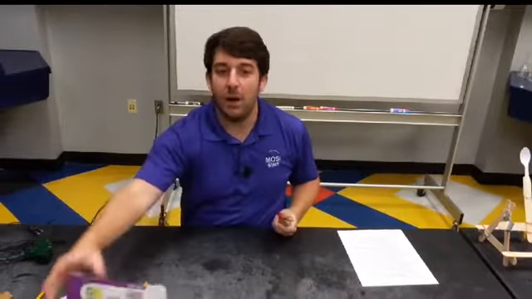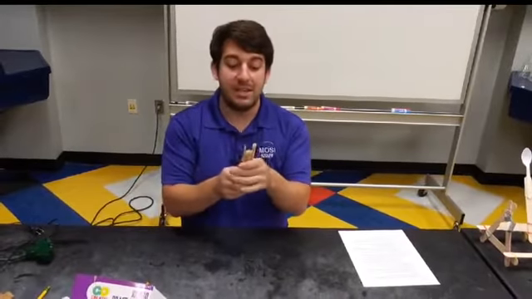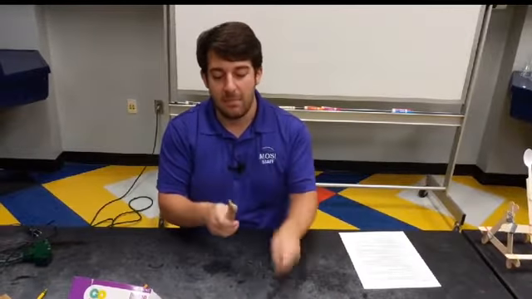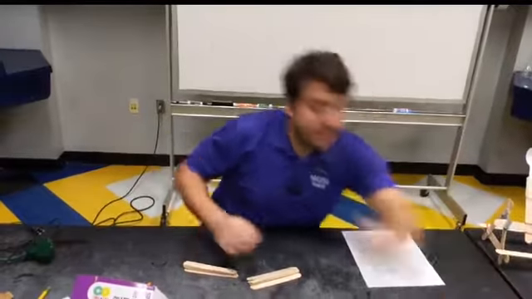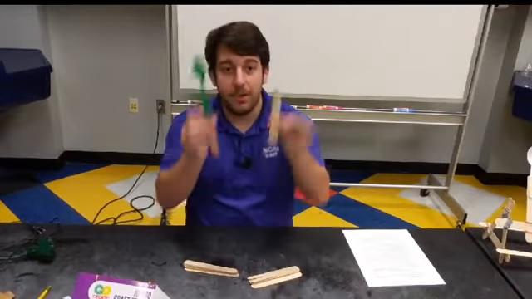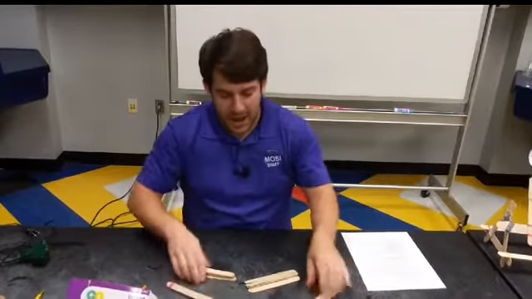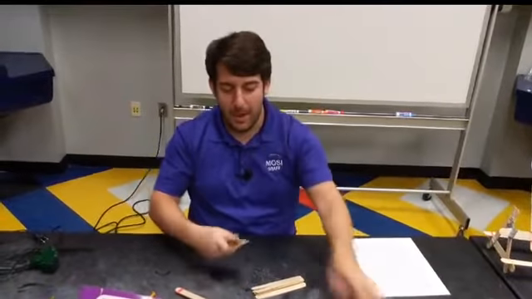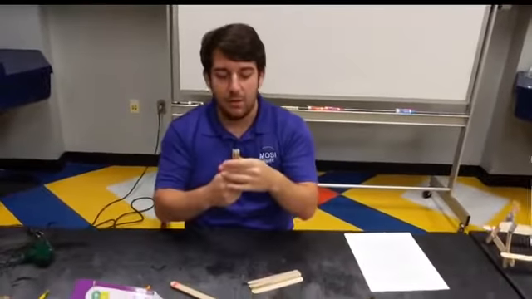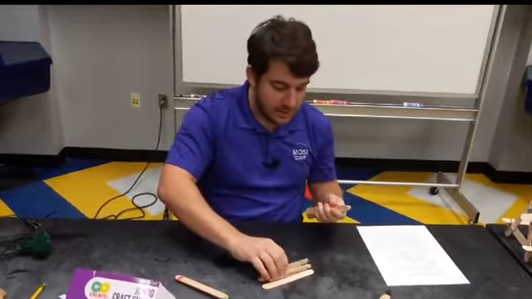Now the first one is probably the simplest catapult that you can make, and it is essentially going to look a little something like this. So I have about 8 popsicle sticks in my stack. 1, 2, 3, 4, 5, 6, 7, 8.